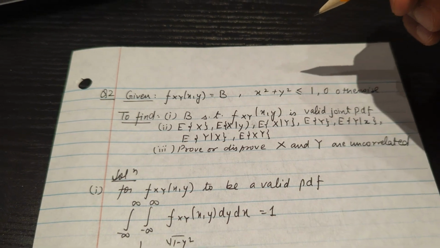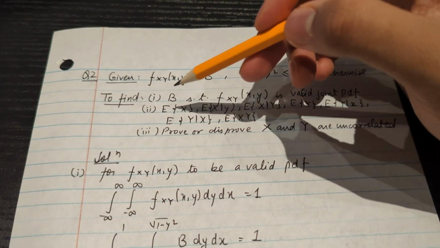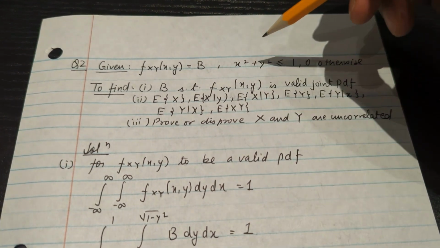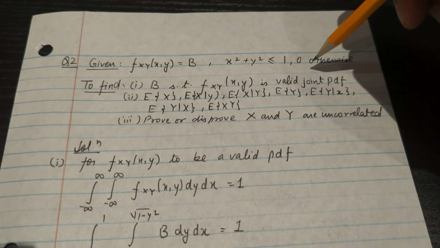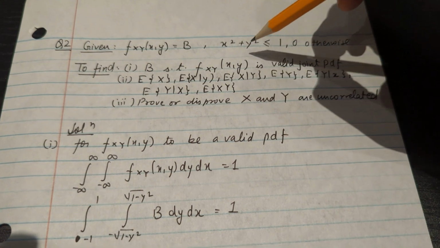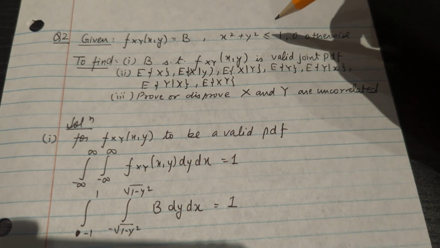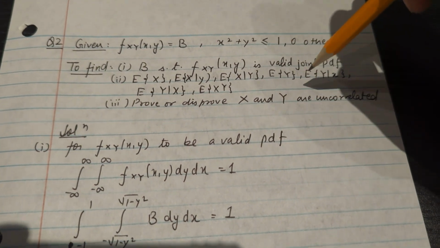Okay, so what do we have been given in question number 2? For question number 2, we have been given the joint density function of xy, which is equal to b, a constant, when x square plus y square is less than or equal to 1, and 0 otherwise. What does this mean? x square plus y square less than or equal to 1 means x and y are both inside a circle, including its boundary.